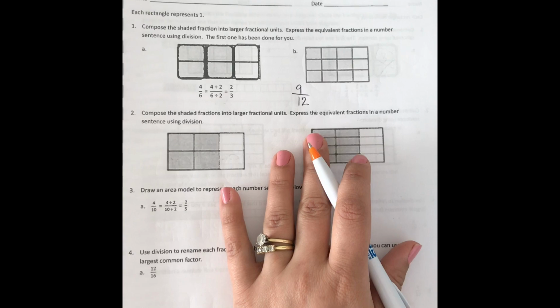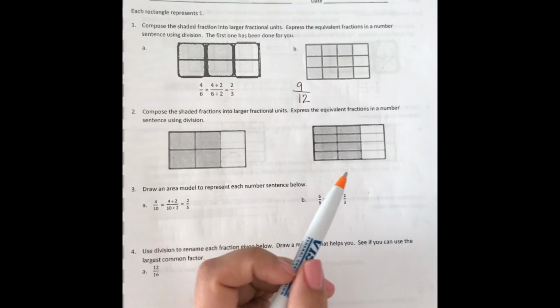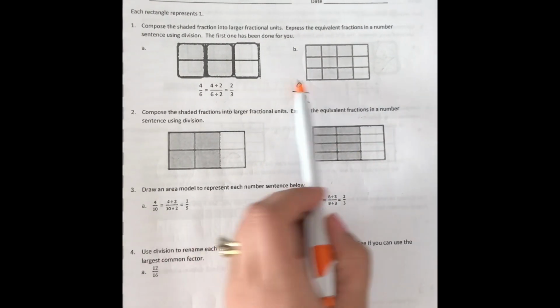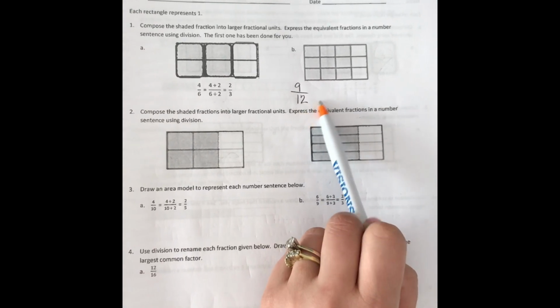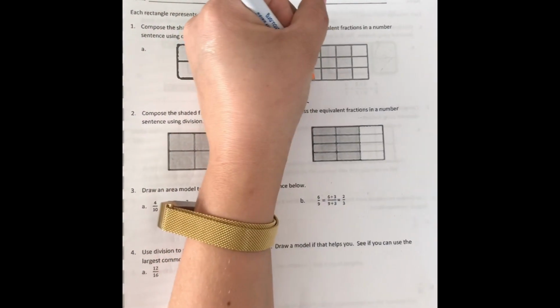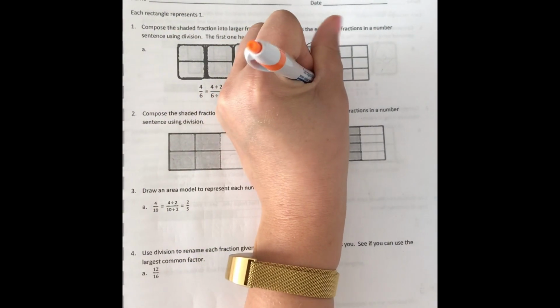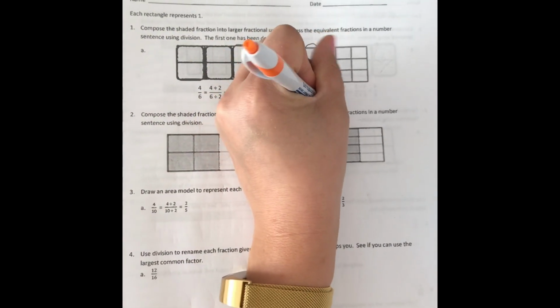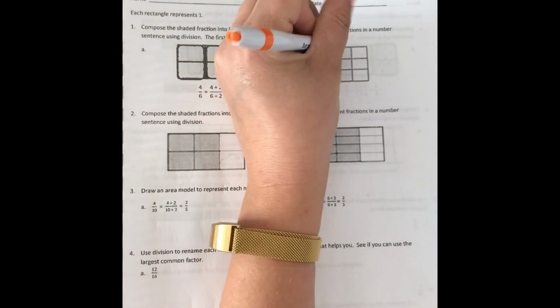That we can divide by. So I like to divide by a multiple of it, something that can go into 9 and can go into 12. So let's try 3 because these are groups of 3. If we divide by 3, whatever we do to the top, we do to the bottom. Divide by 3, divide by 3, divide by 3.